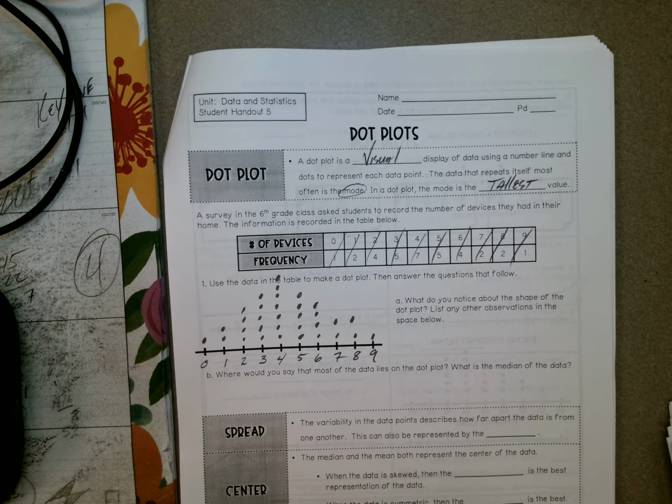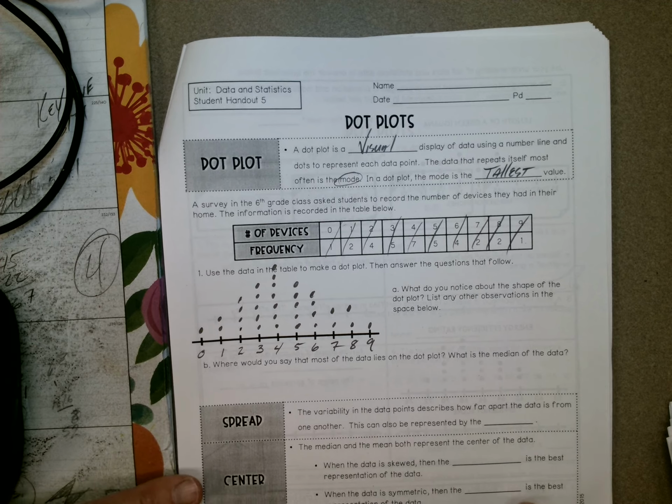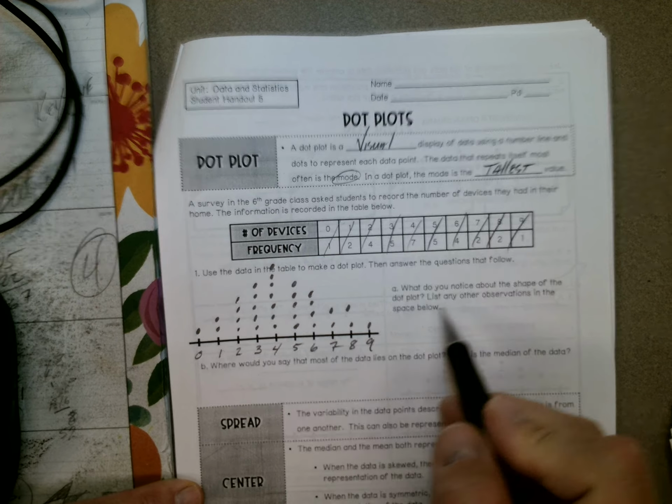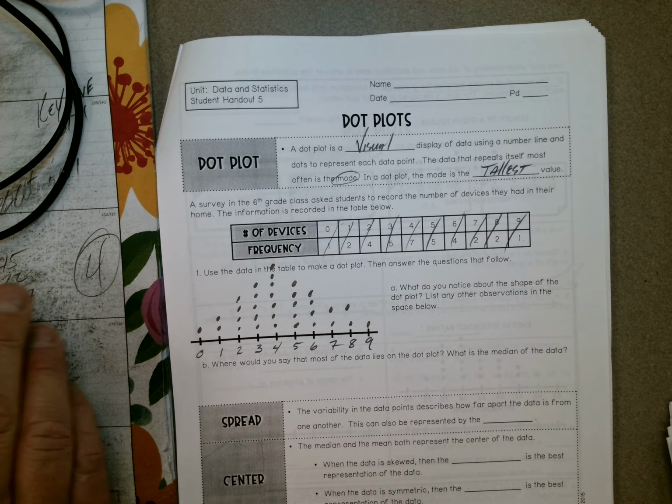It used to be called a line plot, where these were just X's. Now they changed them to dots. Not sure why, but it's pretty simple. What do you notice about the shape of the data? List any observations in the space below.